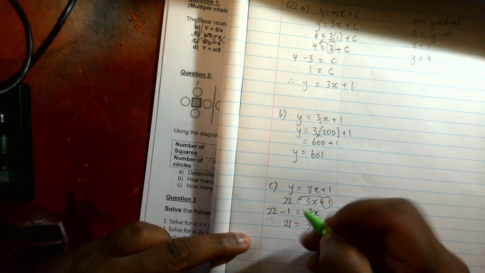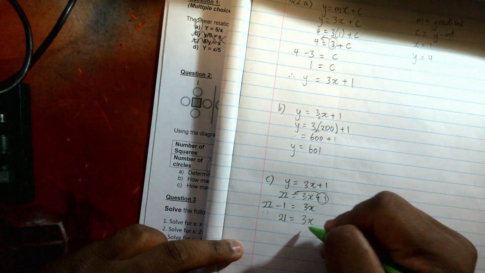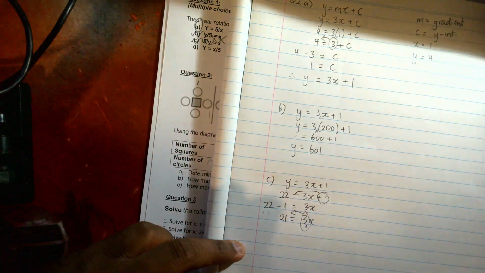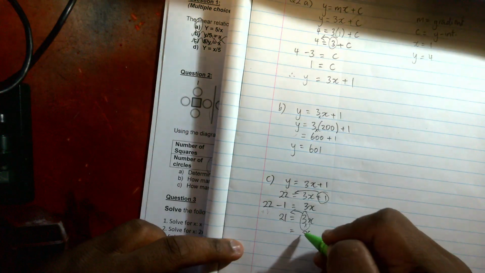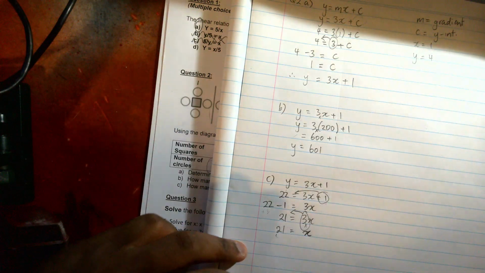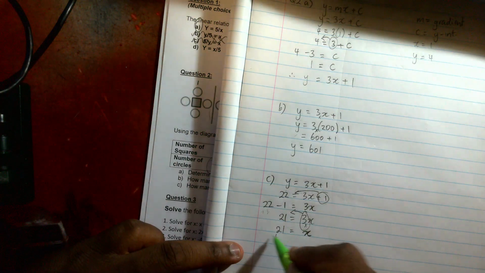To get x by itself, well, like before, there is a multiply between these two. So we're going to take multiplied by 3 and we're going to take it over. That leaves x by itself here. 21 is already over the equal sign. Multiplied by 3 goes over.